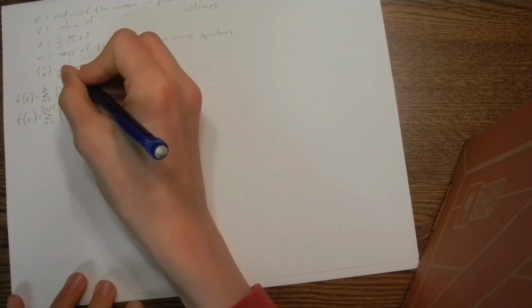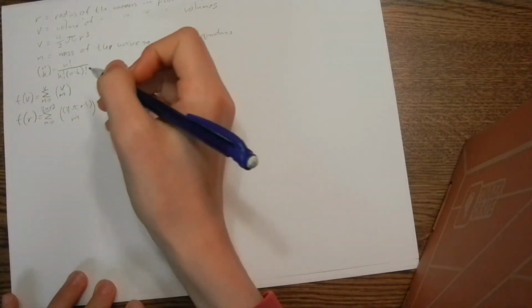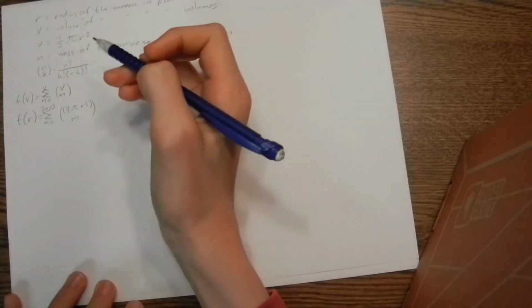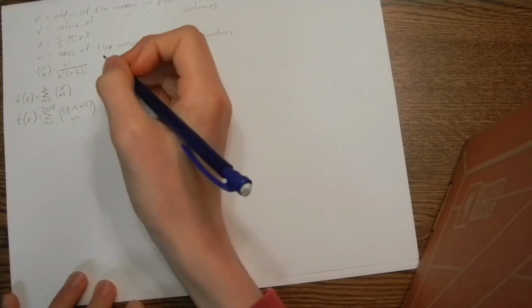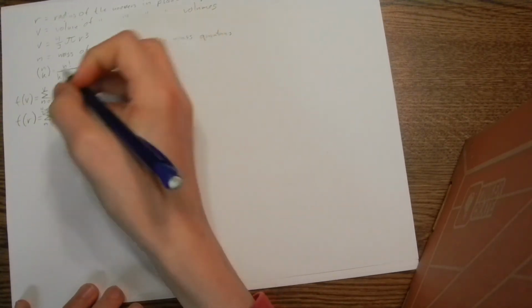Then we can simplify this more using this notation, so that we can do more things with it, because that's also hard to enter into a calculator, which we will be doing in the next video, so make sure you watch that.